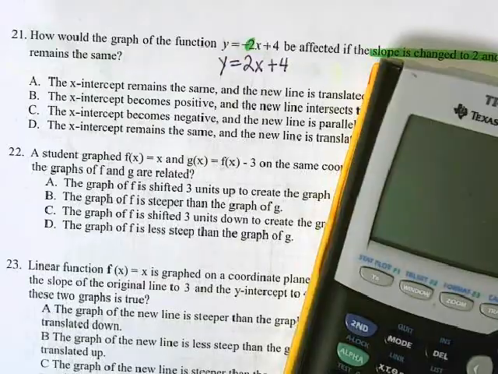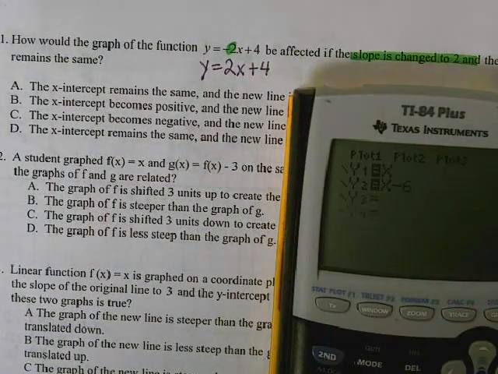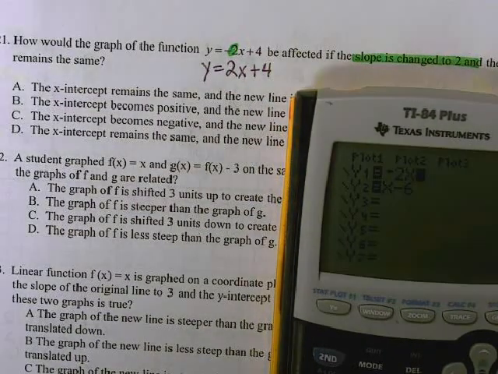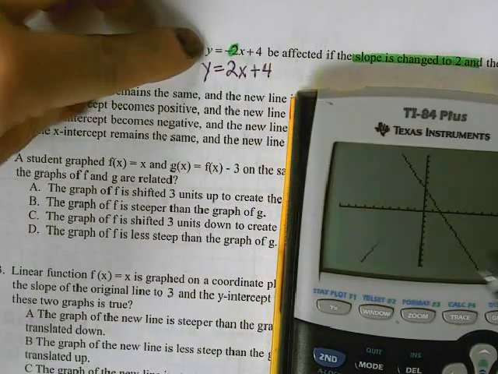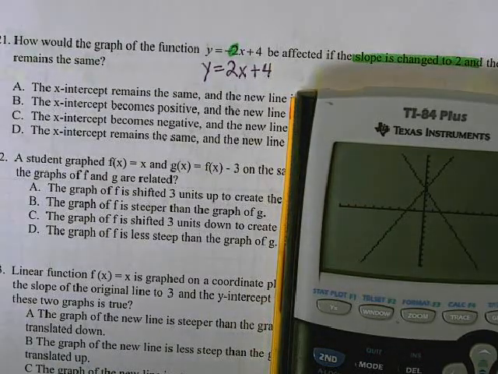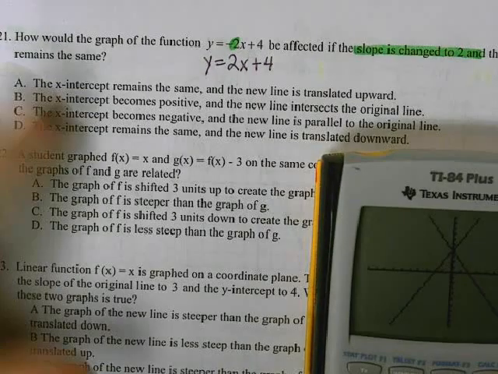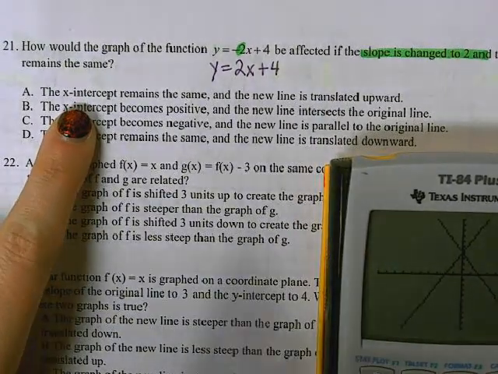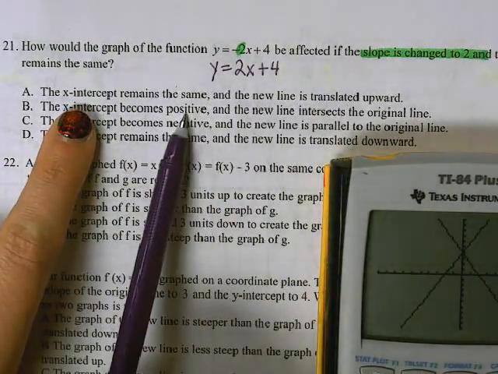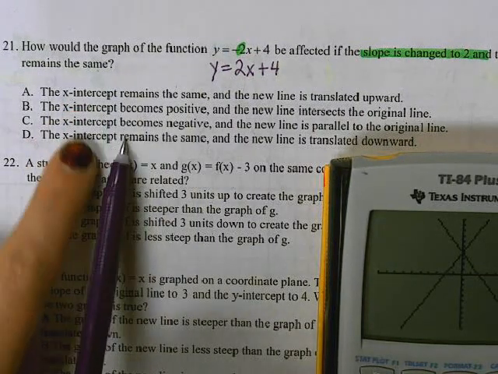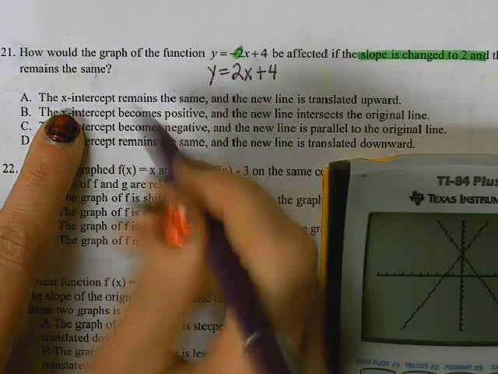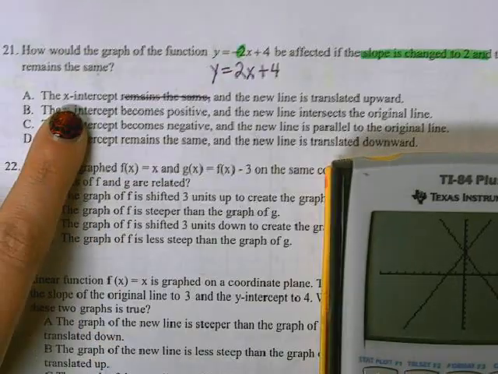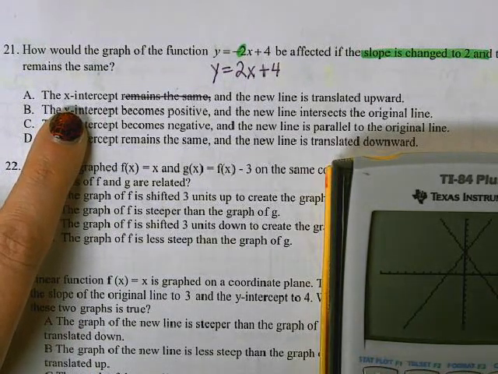Now I graph both of those equations on my calculator. So this is negative 2x plus 4, and the second one is just 2x plus 4. And we push graph. Remember, that's my first equation, and that's my second equation. So it says the x-intercept remains the same. Is that true? See, these sentences here that are long, I like to just do them one part at a time. So I'm just going to look at this x-intercept part of the sentence. Does the x-intercept remain the same? No, it definitely changes. So I'm going to cross out the part that says remains the same, because I know that that's not true because of that part.